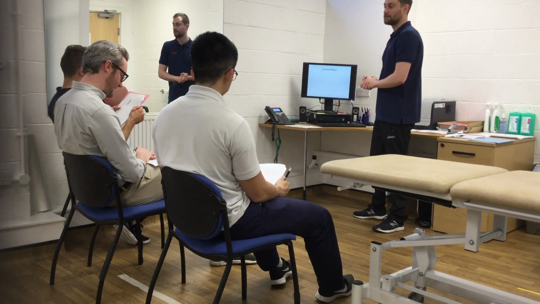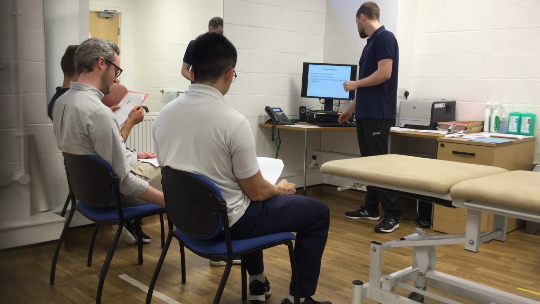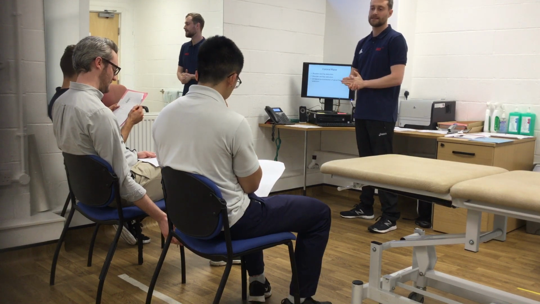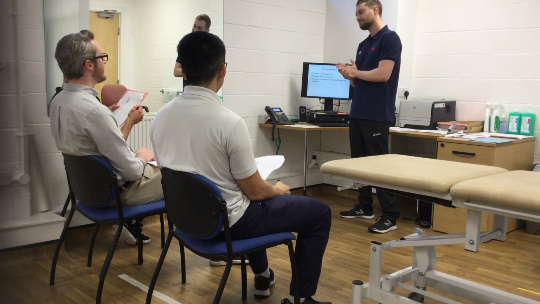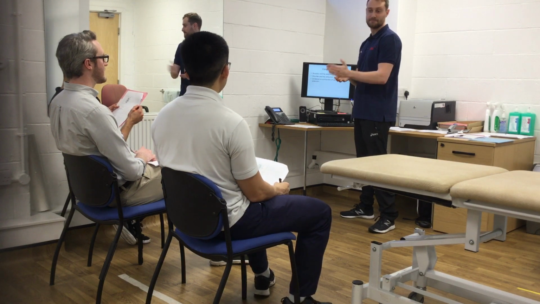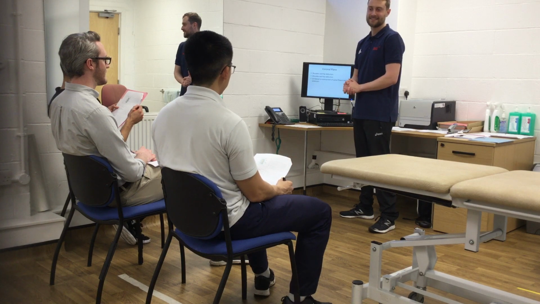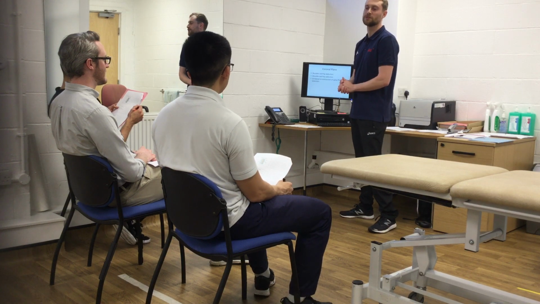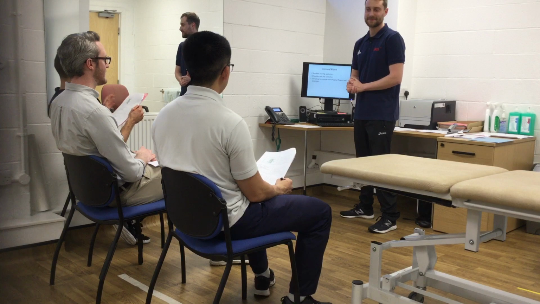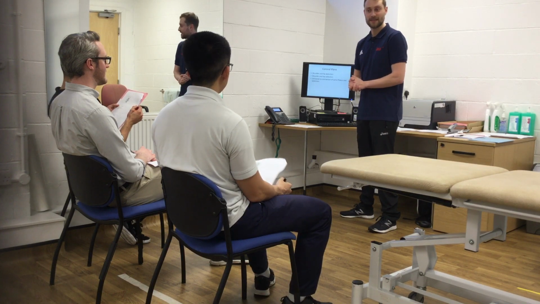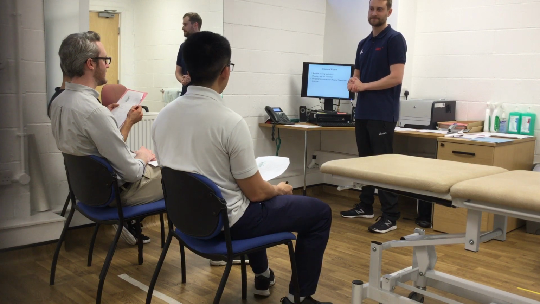So we're going to talk about the coronal plane first. The joints that would move in the coronal plane, any ideas? Joints that would produce movement in the coronal plane. Glenohumeral joint. Excellent, so the shoulder joint. And which movement would that be?